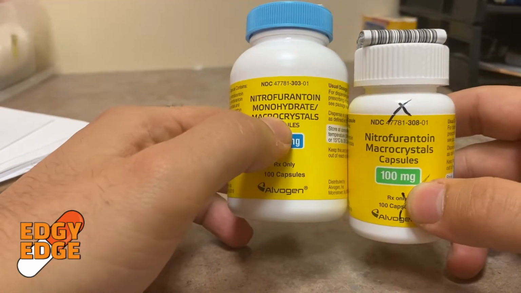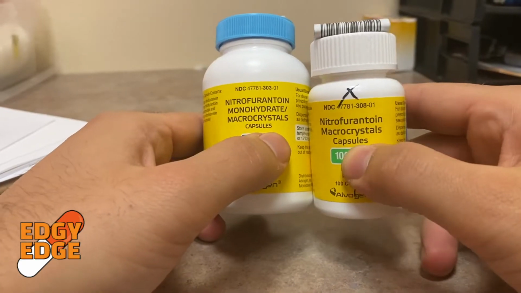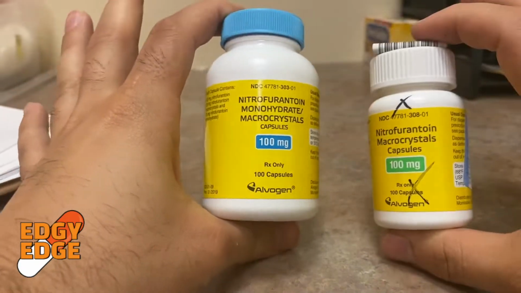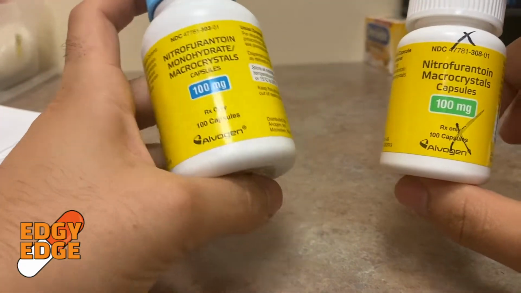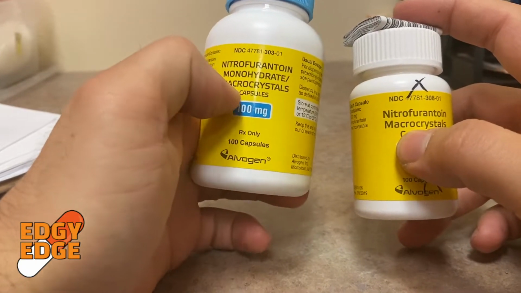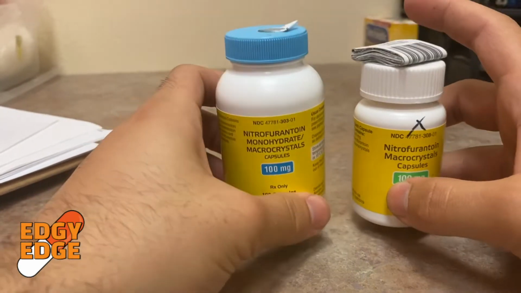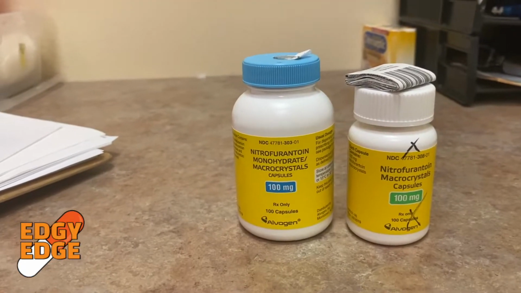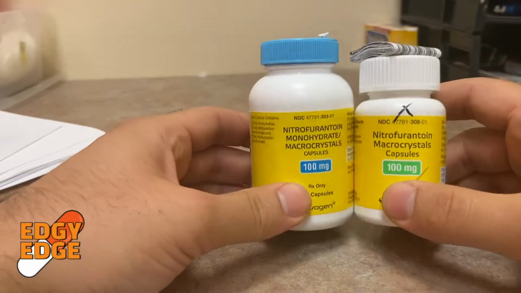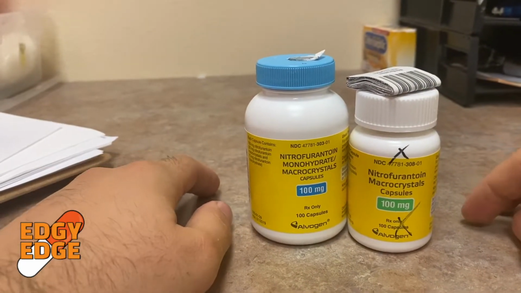You can see maybe it says monohydrate macrocrystals and then just says macrocrystals. So in my next video, I'll be talking about the differences between these two and what goes into the actual salt formation or the formulation of these two different medications and why they're not the same. So make sure to subscribe and stay tuned for my next upcoming video. I'm just giving a little teaser right now.